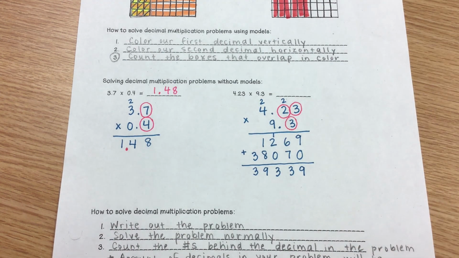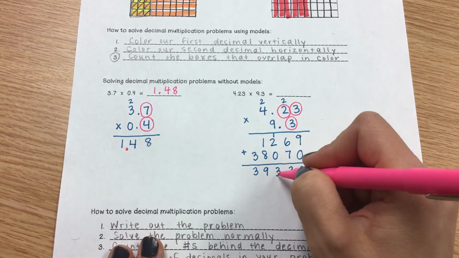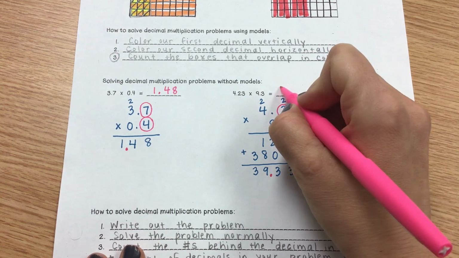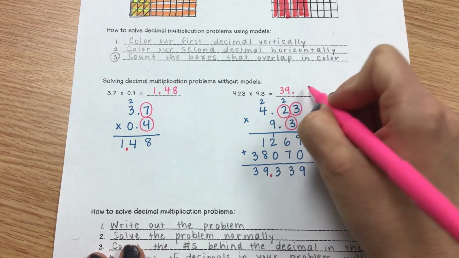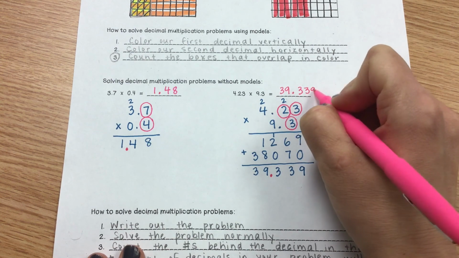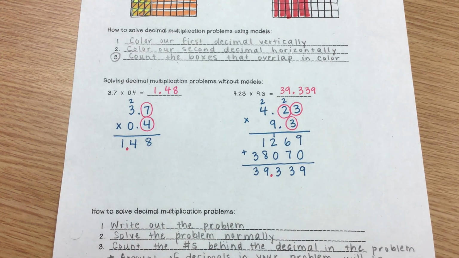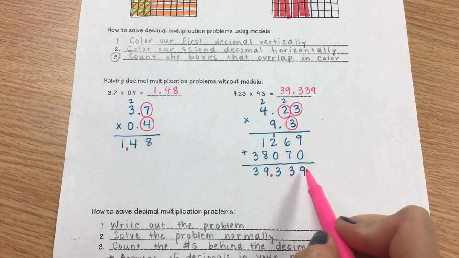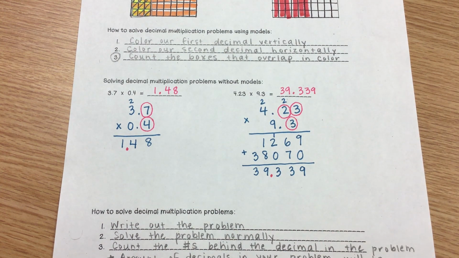So that means in my answer, how many numbers are going to be behind the decimal point? 3. 1, 2, 3. That means my answer is 39.339. Three numbers were circled in my problem. Three numbers are behind the decimal point in my answer.